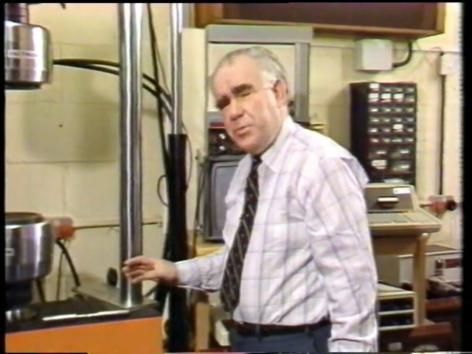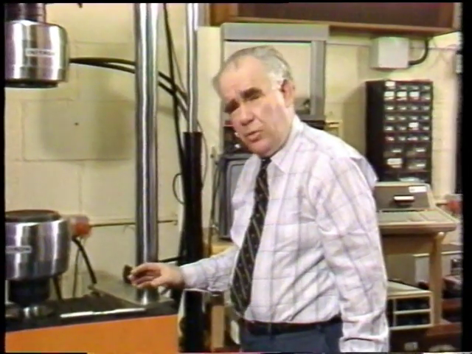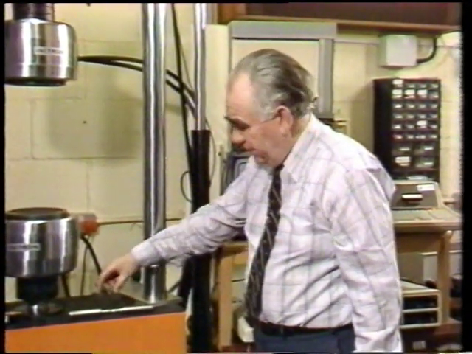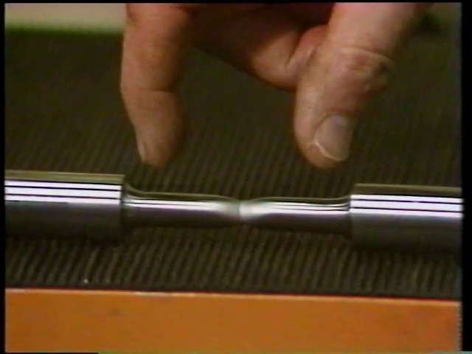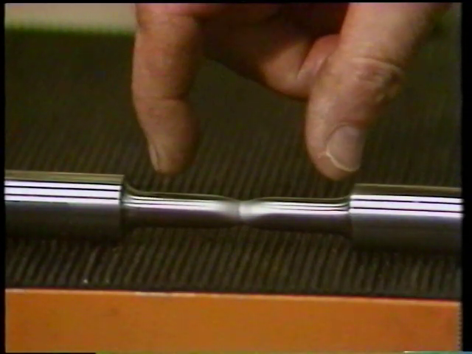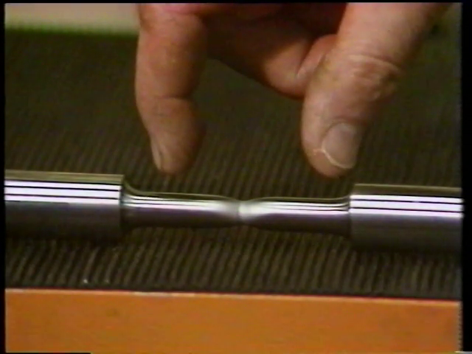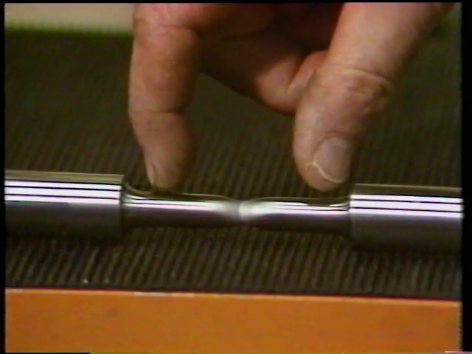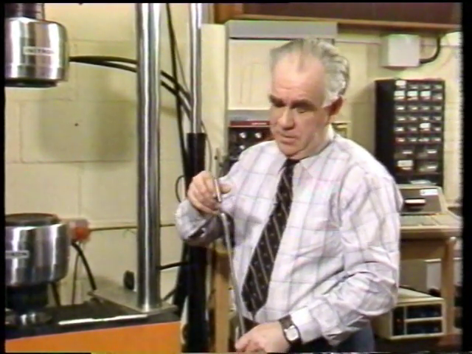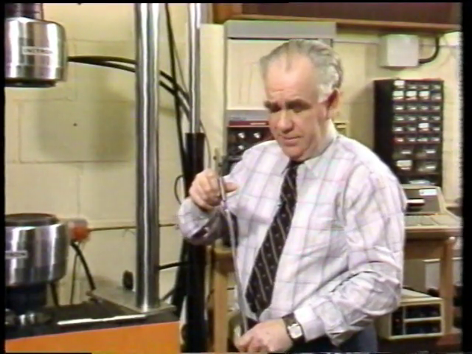Now, the actual measurement of the elongation value is quite straightforward. But to get a meaningful value, we have to be very careful about the length of gauge over which we measure it in relation to the cross-sectional area of the test piece. And to understand why, I want to show you a test piece made of exactly the same steel, of the same cross-sectional area, but very much longer in gauge length.